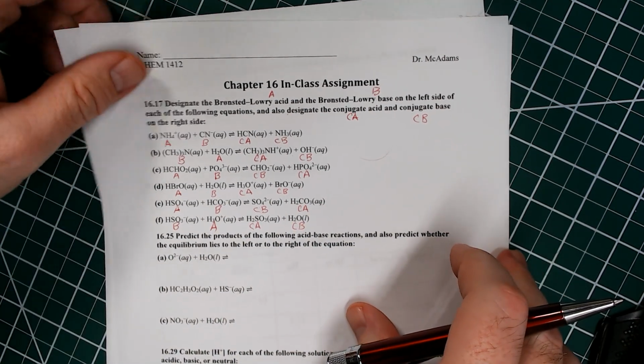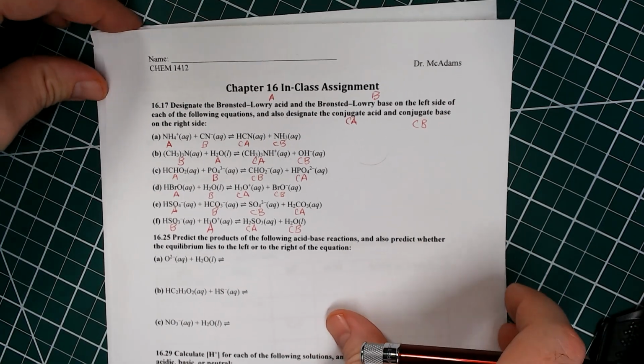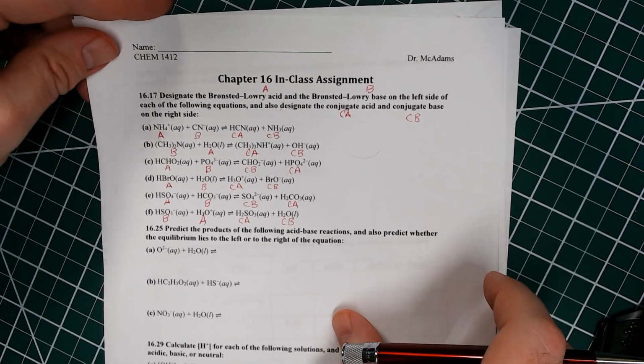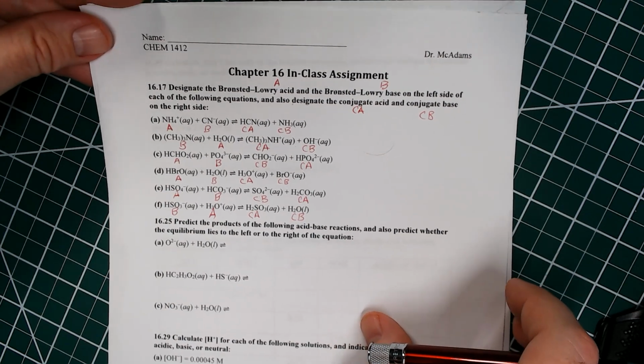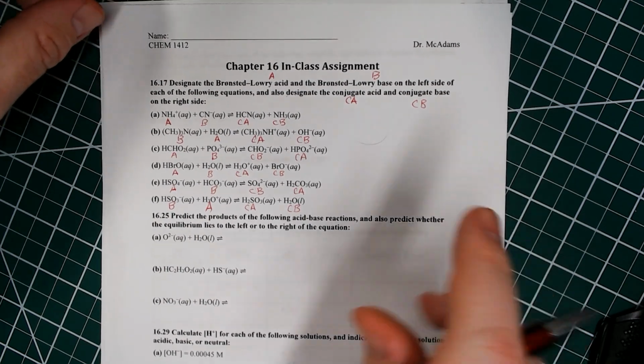Okay, so you need to be able to identify the conjugate acid of any base and the conjugate base of any acid.